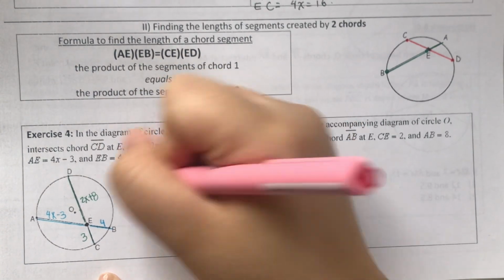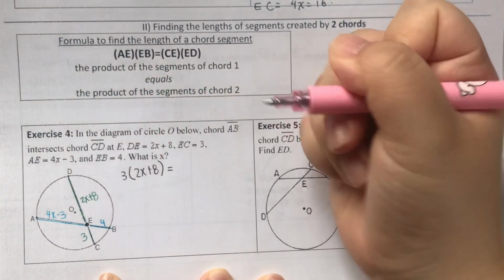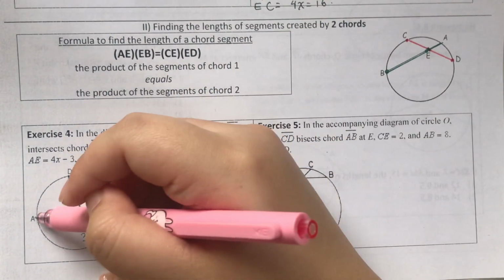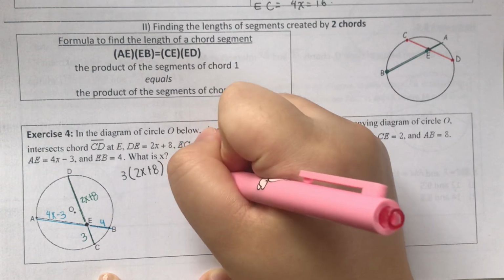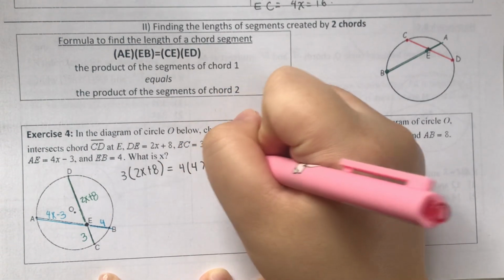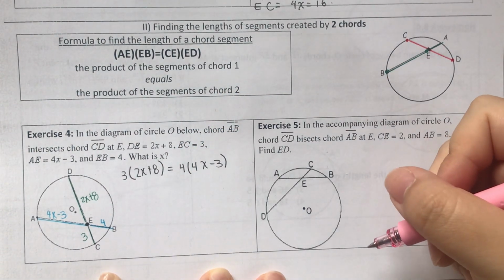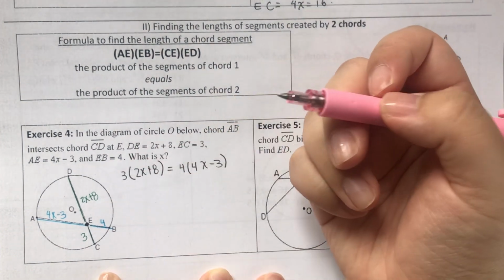Because this is the same chord, it's going to be equal to the product of the segments of the other chord. So it's going to be 4 multiplied by 4x minus 3. Okay, so let's try it.